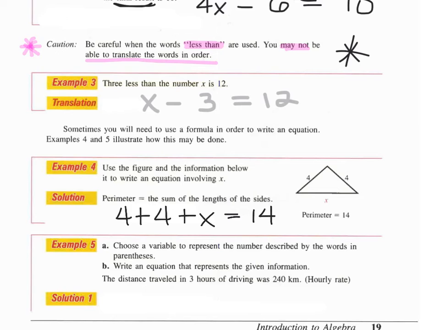Equals 14. Now, the order of this does not matter, okay? You could have also written it as x plus 4 plus 4 equals 14, or you could have put the x in the middle. It doesn't really matter when you're adding. Everybody good on that? Okay, it's not like the multiplication where I want to see the coefficient in front of the letter. So this would be the equation we would use to solve for that missing side.